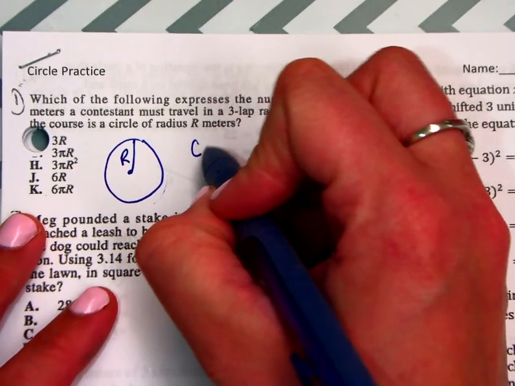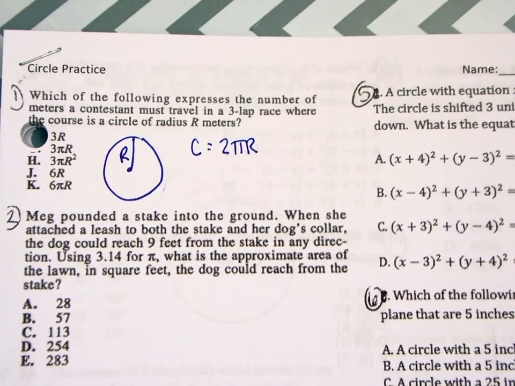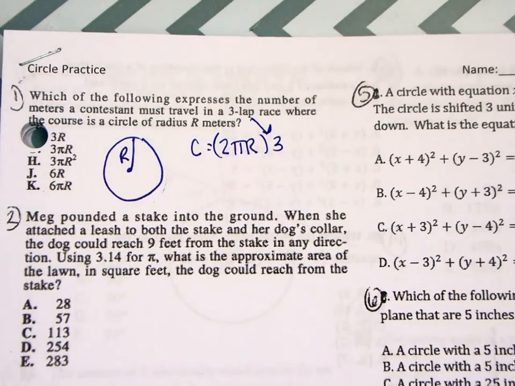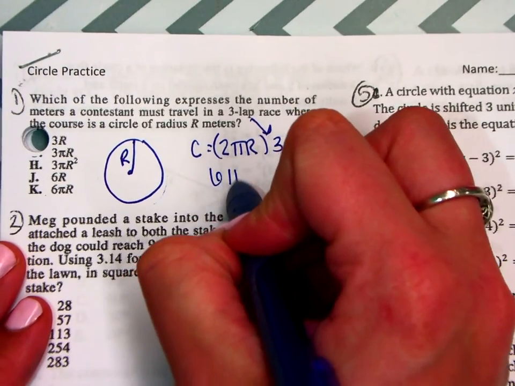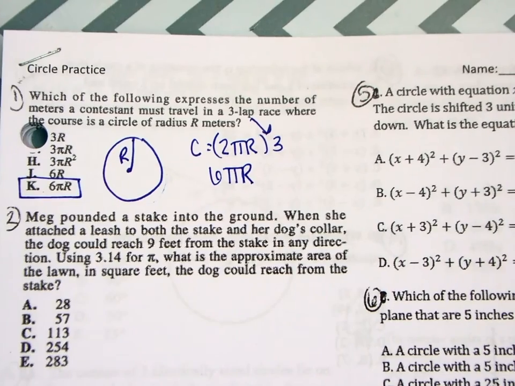So our circumference formula is 2 pi radius, and she is running around this circle 3 times. So I'm going to multiply the circumference by 3 because it's a 3-lap race. So 2 times 3 is 6 pi r. So she is running 6 pi r because she is running around this track 3 times.